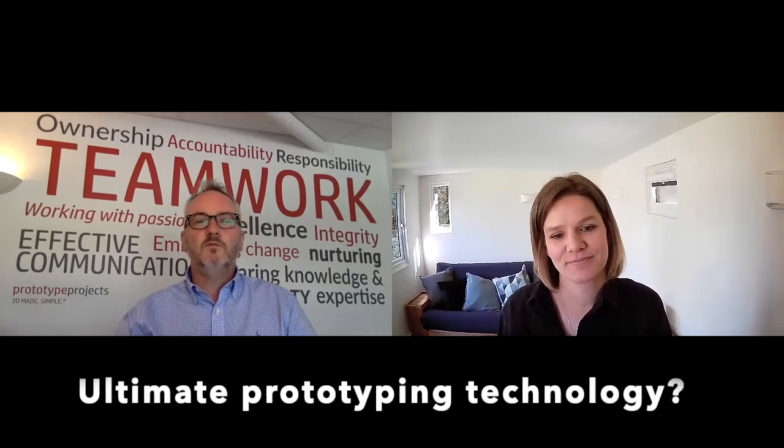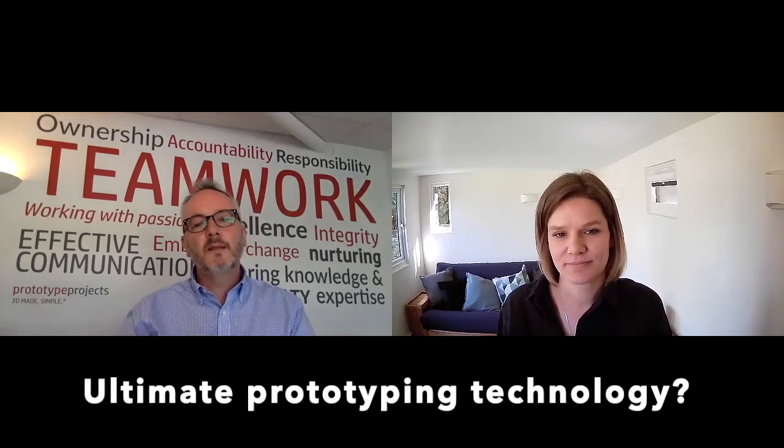Okay, so last question then. So vacuum casting, is it the ultimate prototyping technology? I would say it's a combination of using the ultimate prototyping technologies, because you're using 3D printing, you're using your master model, and then you're able to get to a representative part of a production intent product. So it's up there with the best.